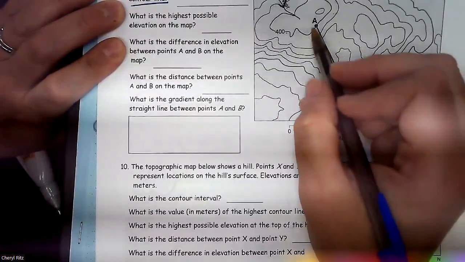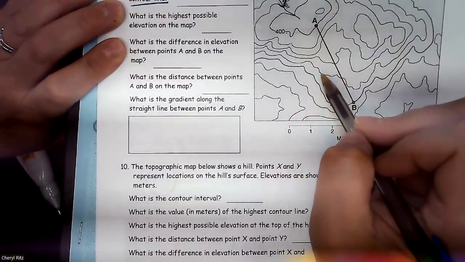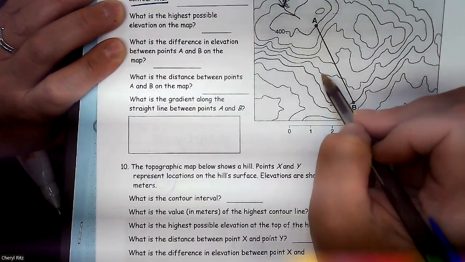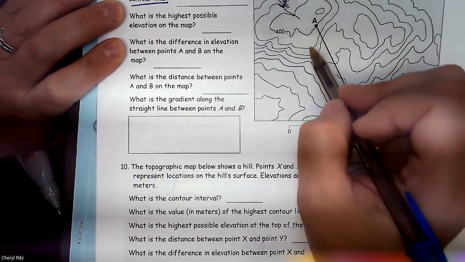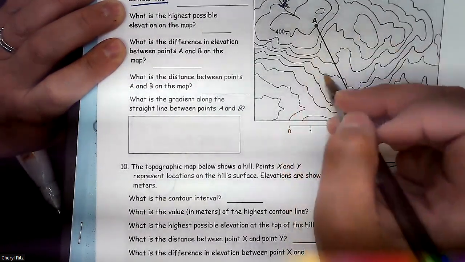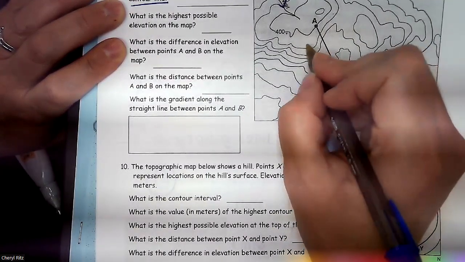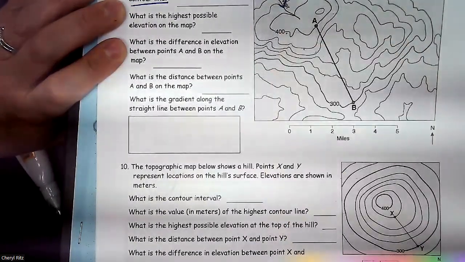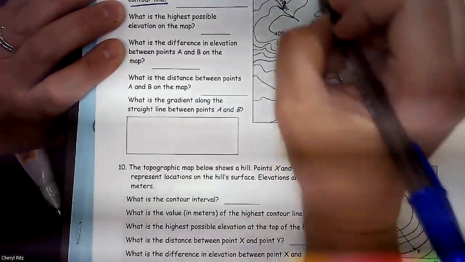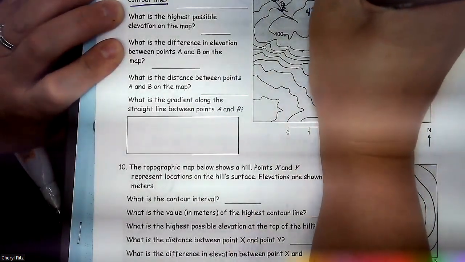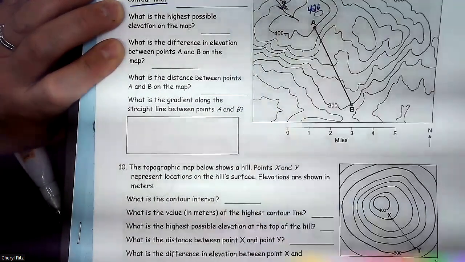If this line's 300 and that line's 400, could they be going up by tens? 300, 310, 320, 330, 340, 350. That didn't work. I need something bigger. 320, 340, 360, 380, 400. The lines are going up by 20. So this line right here is 420 feet.